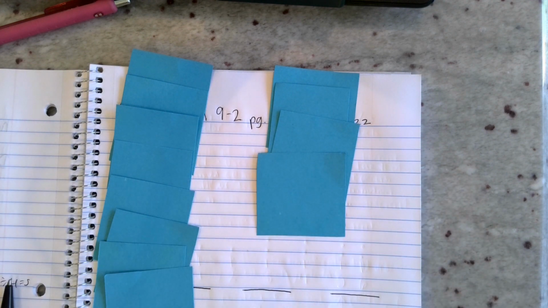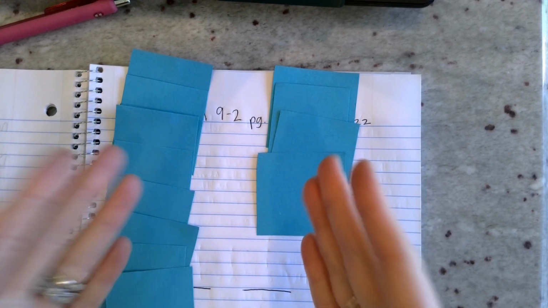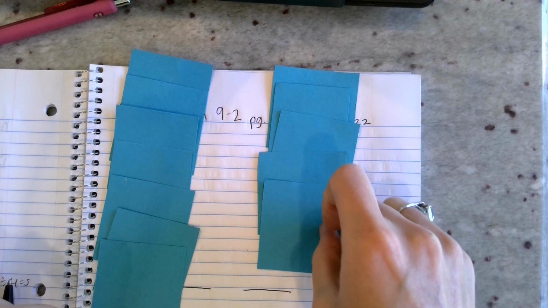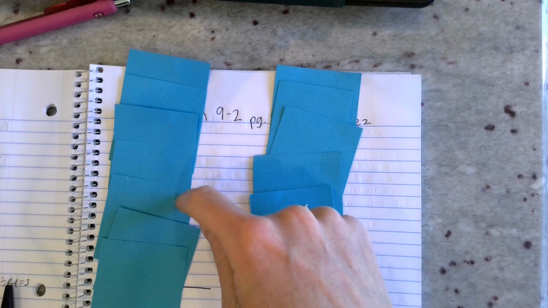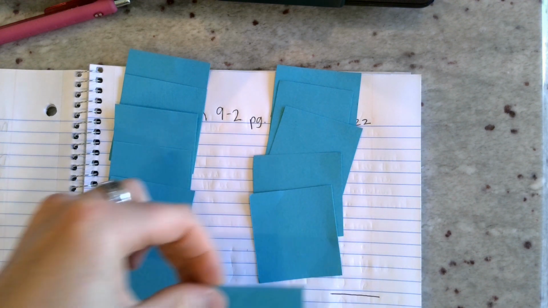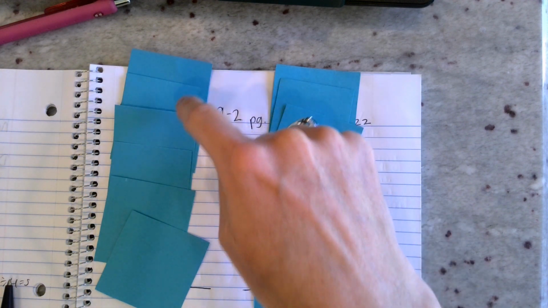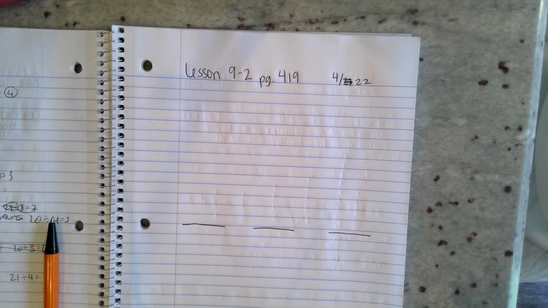You might already be thinking in your head, well, if I have 12 sheets of paper and I'm splitting it into 2, then each one's going to have 6. Let's see. If I take one away there, now I have 5 and 7. I need to take one more away there. Now I have 6 and 6. They both have 6. So 8 and 4 evenly distributed, they both have 6.